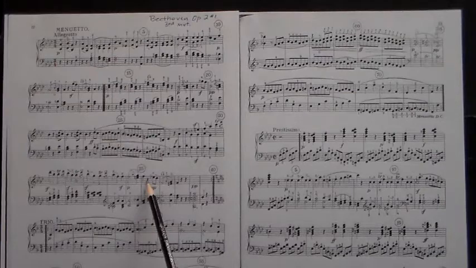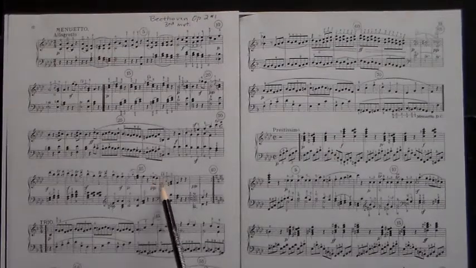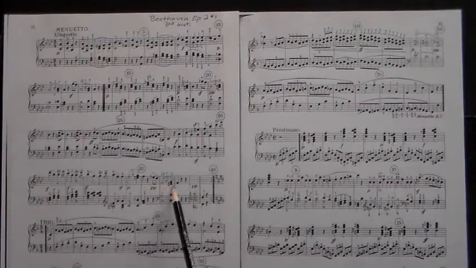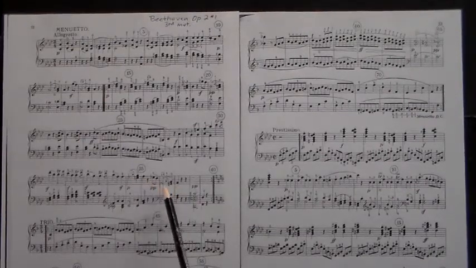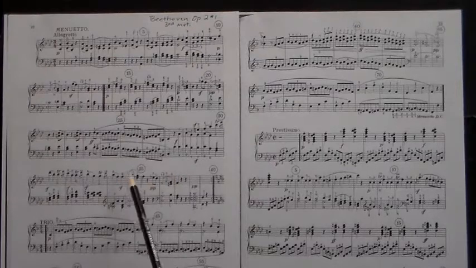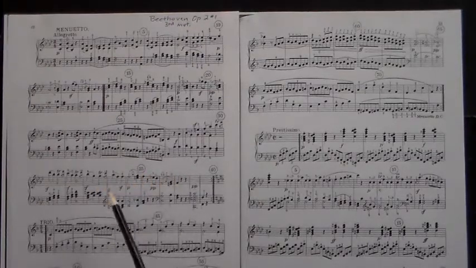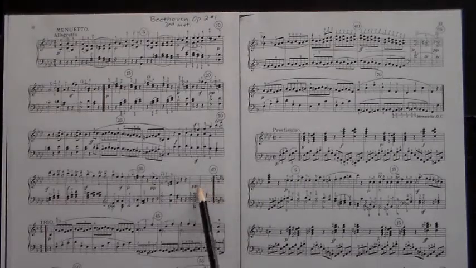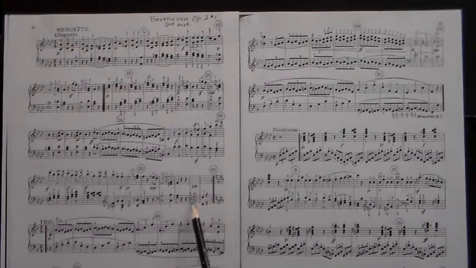And then he is going to repeat the end of this phrase here. So that's a repetition of that. And so, again, you have that extension of that second phrase. And then you have a little two-measure codetta at the end, just that 5-1 cadence.